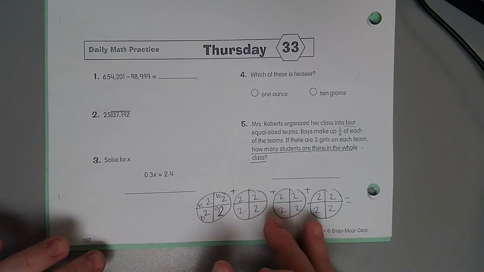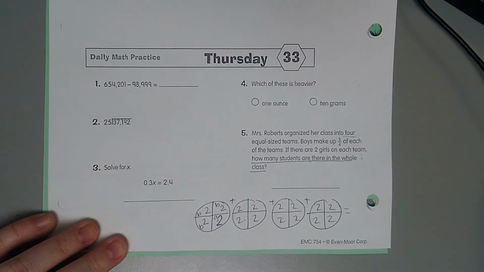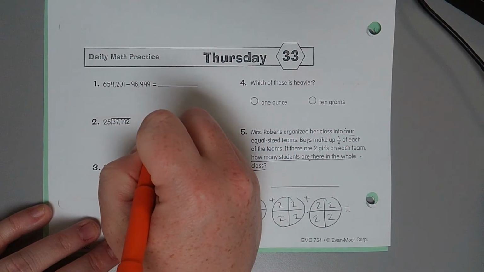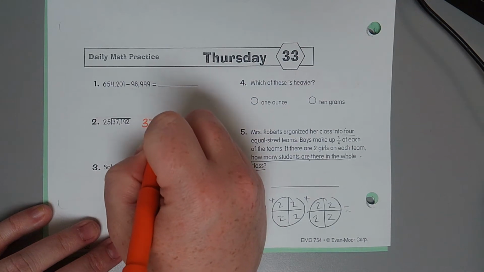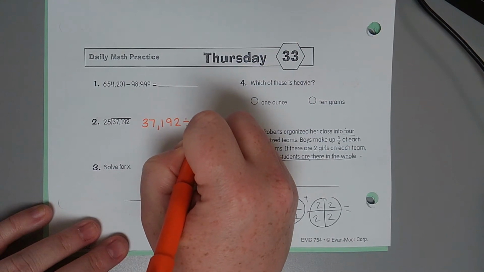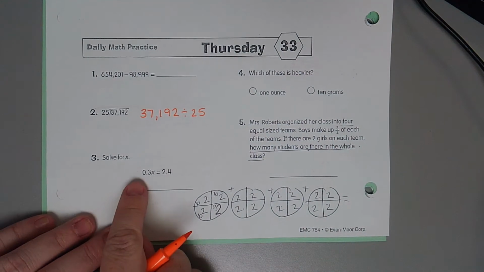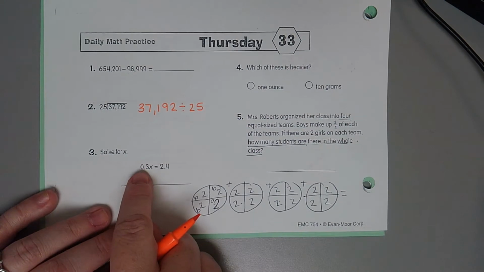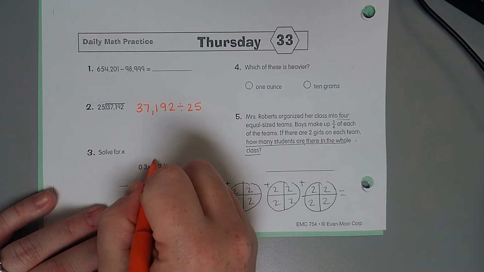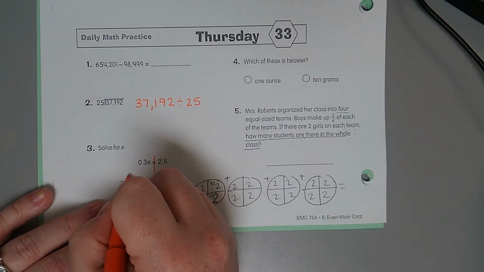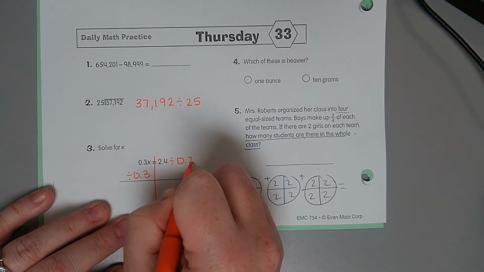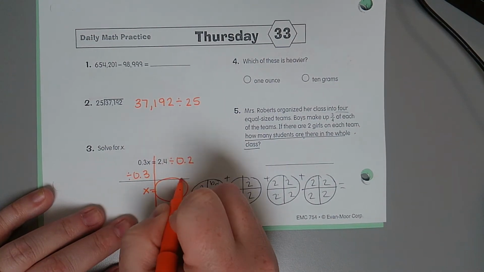On Thursday, calculator question, another calculator question, but you have to remember that you have to type in your whole number first. So 37,192 divided by 25. This one was a solve for x. 3/10 or 0.3 times what number is 2.4? Well, what's the opposite of multiplying? The opposite would be to divide. So you're going to type in, and it will give you x equals and your answer.